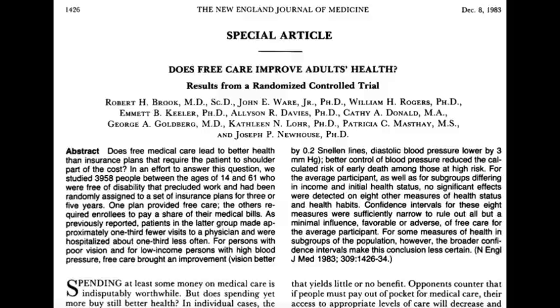One that was kind of funny, I guess, to read in the New England paper was they said at the end of the experiment, the people who had free medical care had better corrected eye vision. So in other words, if you got free medical care, you got glasses. And so in that respect, you're healthier. You can see better if you have a lower price for health care because you can afford glasses.